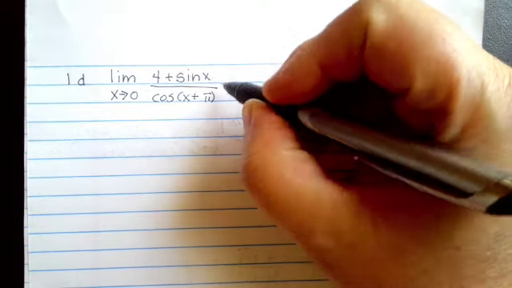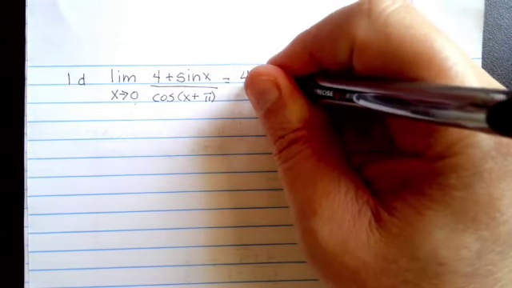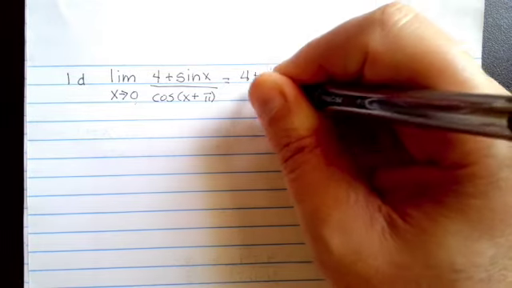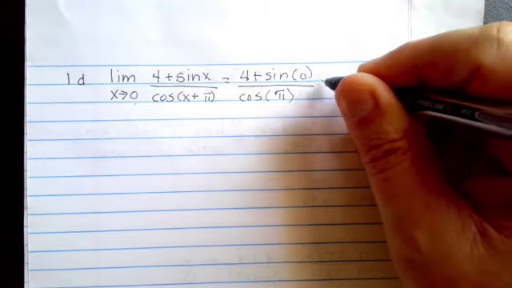Here we have the limit as x tends to 0 of (4 plus sine x) divided by the cosine of the quantity x plus pi. I believe this is another one where we can just substitute in the value for x, the value of c for x. So this should be 4 plus sine 0 over cosine of 0 plus pi, which is just pi.